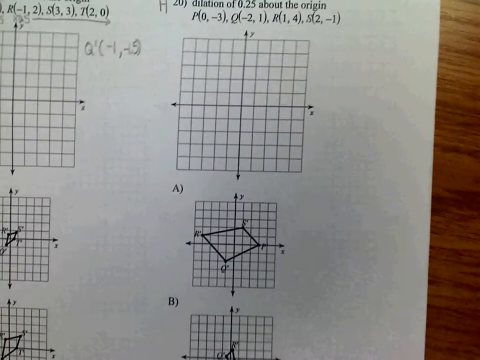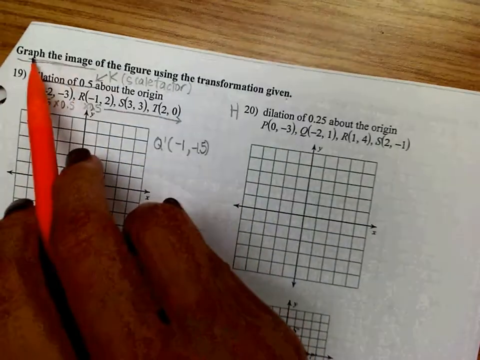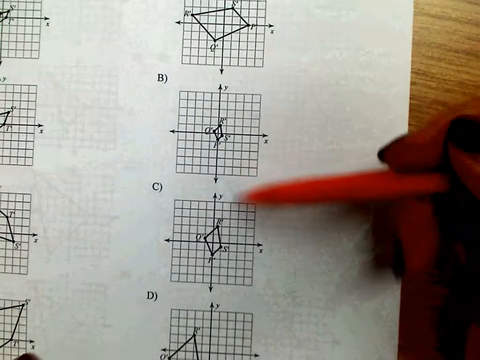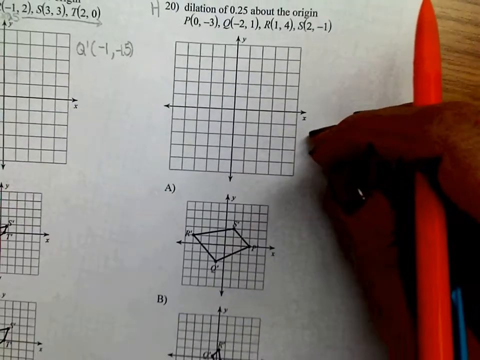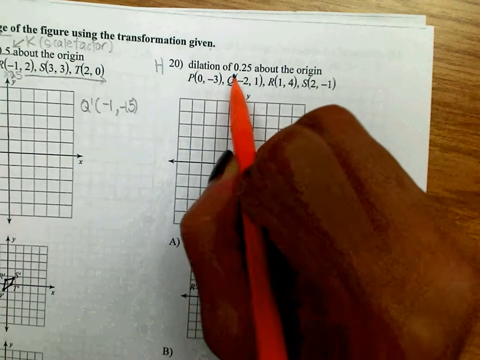So number 20 is a multiple choice question. So find a way to be quick about this one. It says graph the image, but the image is already graphed for you and they all look pretty different, so we should be able to narrow it down pretty quickly. It says here dilation of 0.25 about the origin.